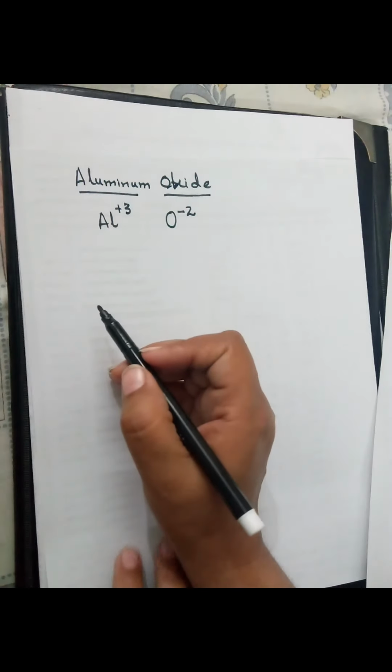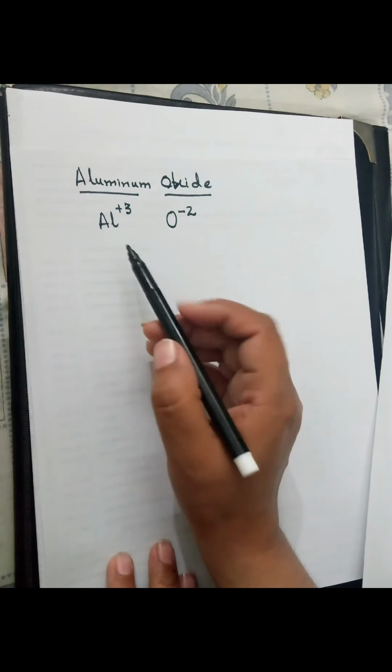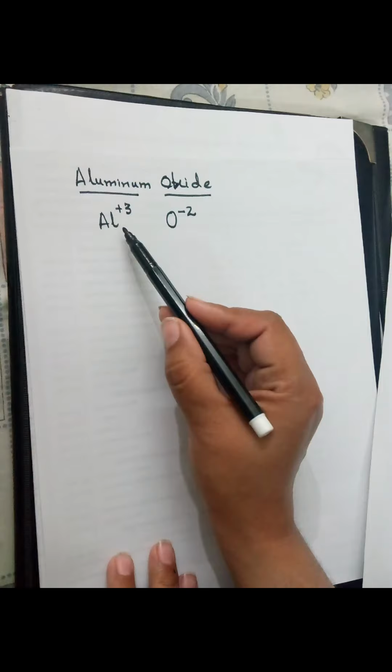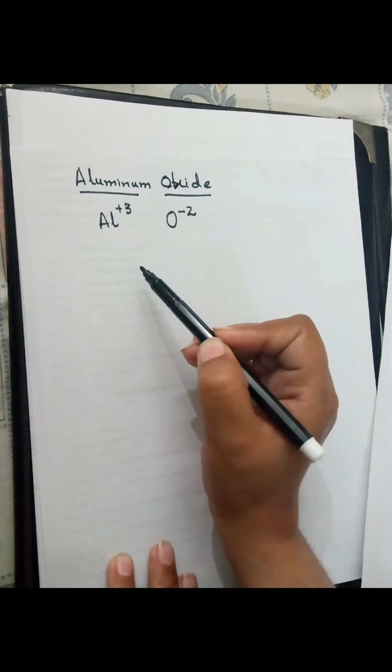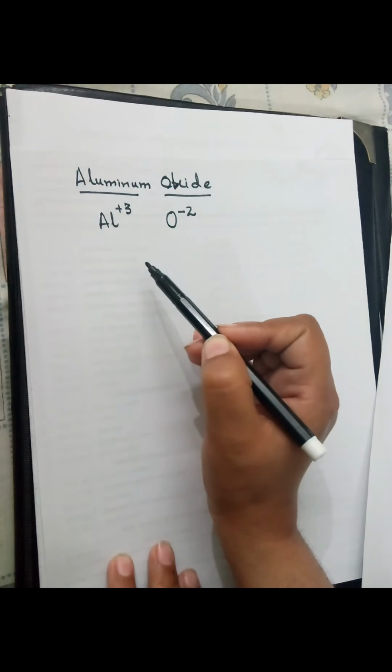Okay, now we have to balance the charges. How can I balance the charge?